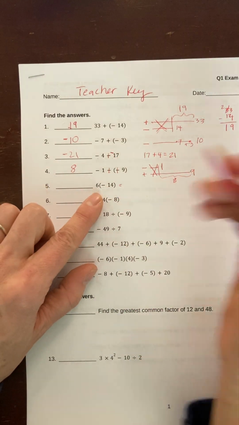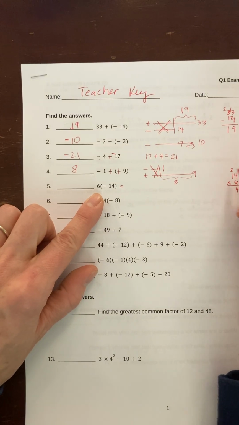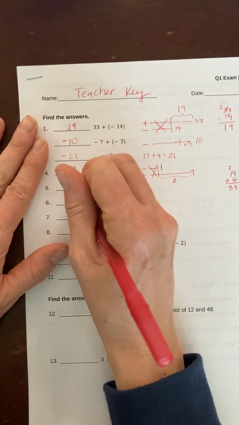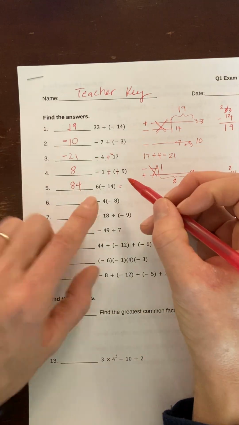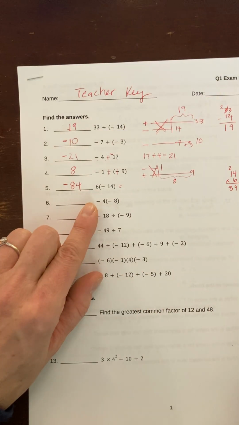Okay, so 6 times 14. All right, 6 times 4 is 24. 6 times 1 is 6, plus 2 is 8, so 84. So I know my number is 84. Now I just have to work out the sign. Well, I have a plus and a minus, so my answer is going to be minus.